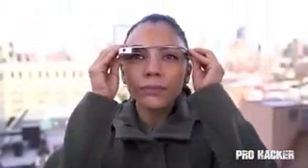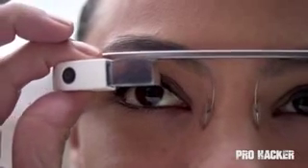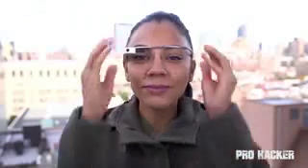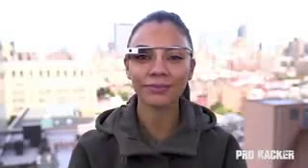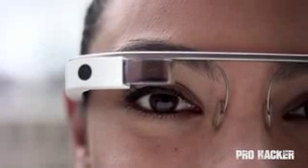Put glass on. Rotate the display to see the entire image. To get the right fit, adjust the nose stems. These stems are designed to be adjustable, so don't worry about bending them. The nose pads sit on the bridge of your nose, right there. The display should be above your line of sight.